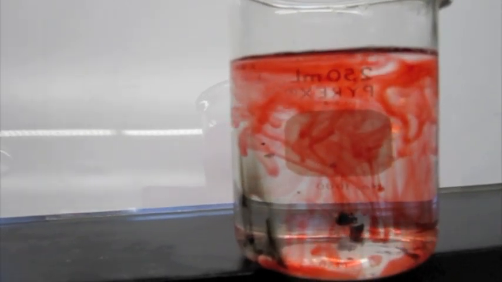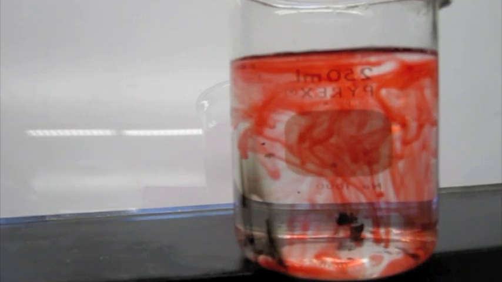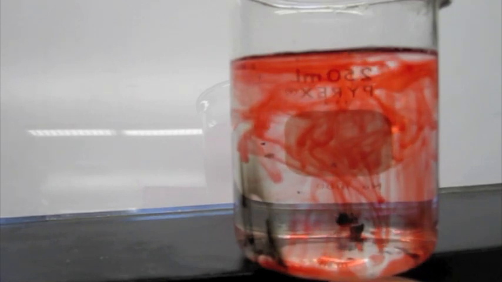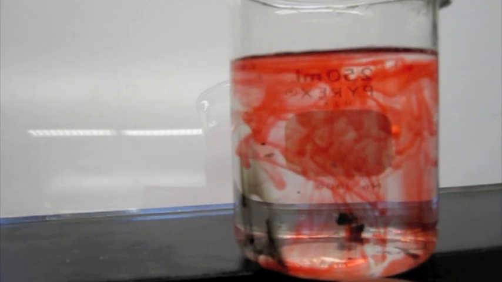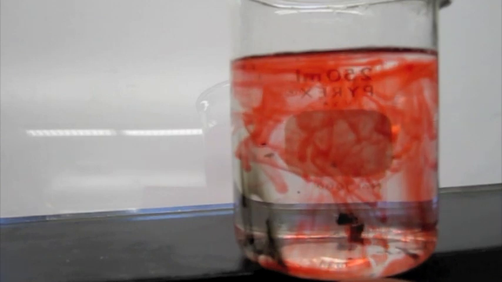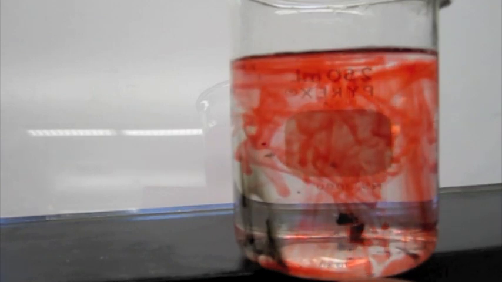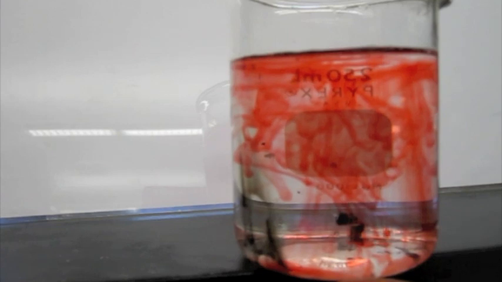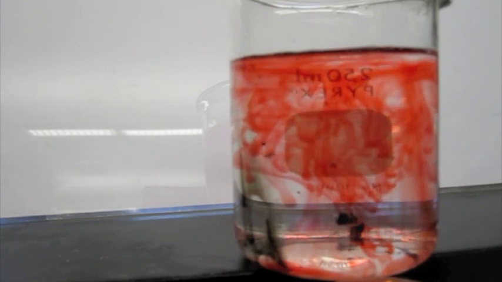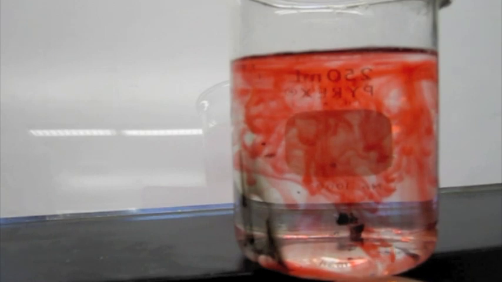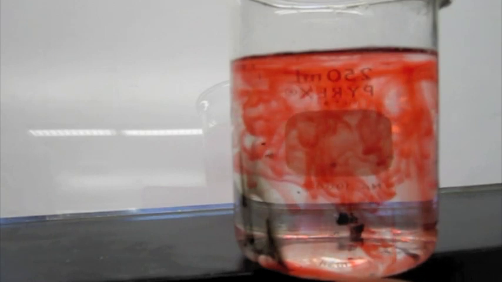Remember that convection is the transfer of heat by use of a fluid, which is either a liquid or a gas. In this case, we have a liquid. The liquid takes the heat from the heat source, the less dense material rises, goes over to areas that are cooler, transfers the heat over to those cooler areas, becomes more dense, and sinks.